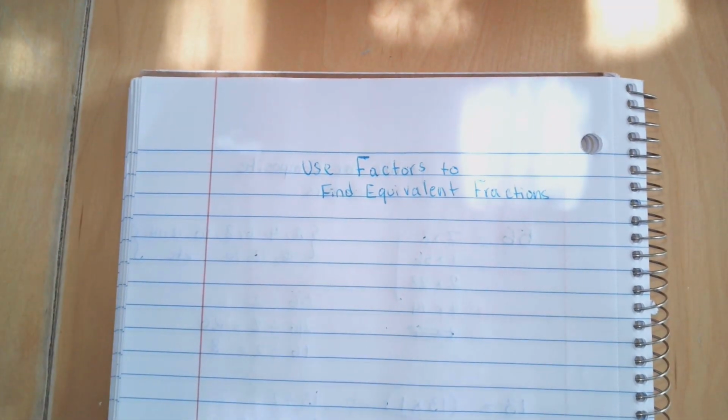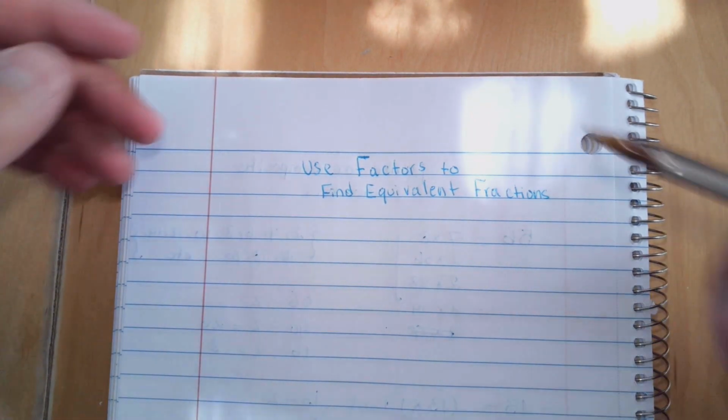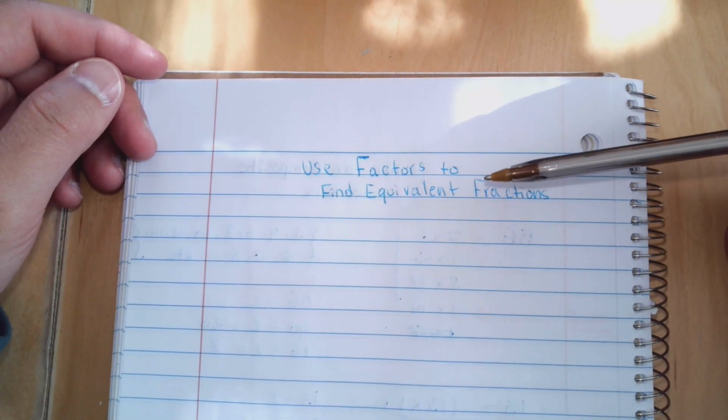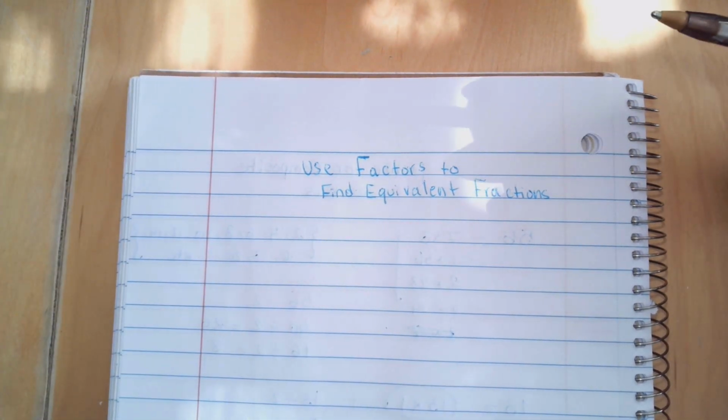Hello again, fourth graders. In today's skill, we are using factors to find equivalent fractions.